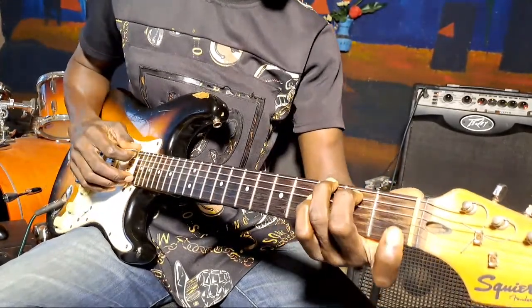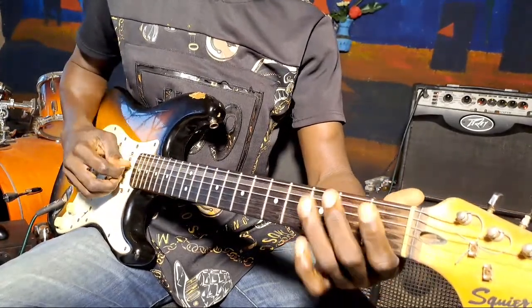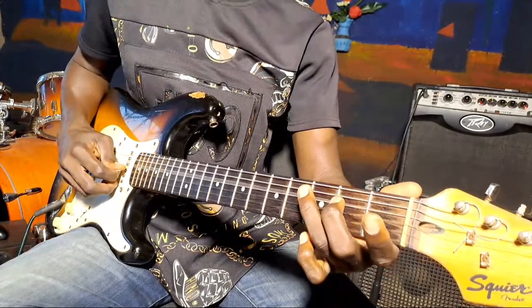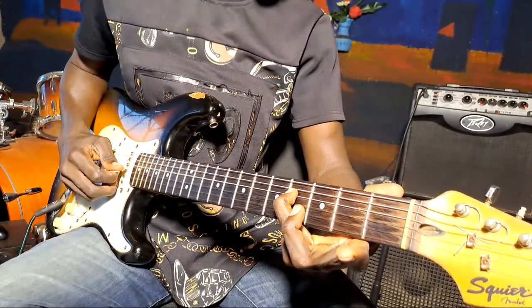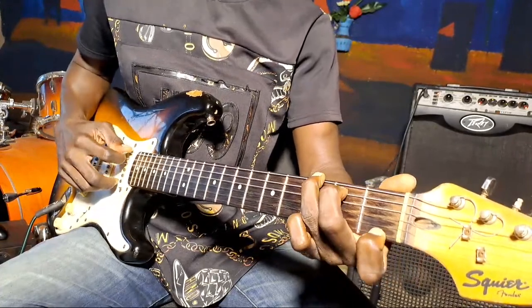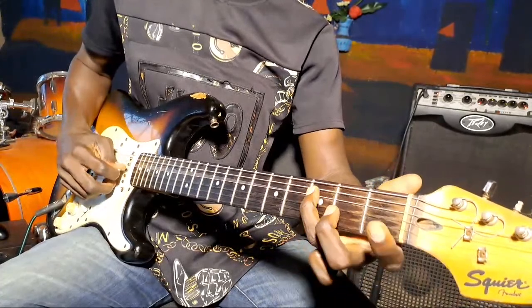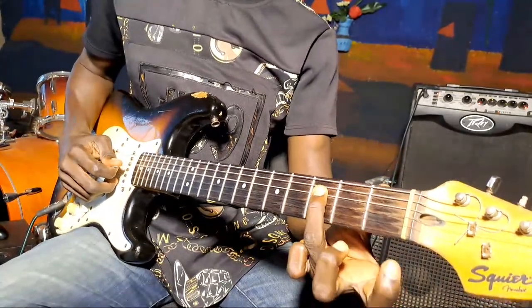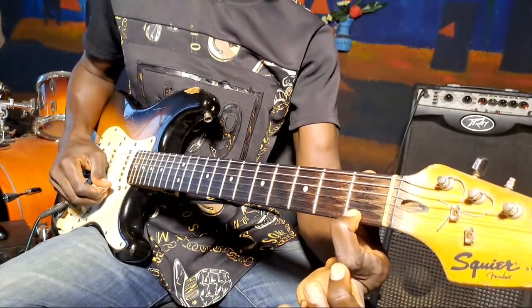Then let's go to the G7th. Do, re, mi, fa, so, la, do. If you play ti, that is G major, but we say G7th. So we have the F note. You have the F note in the G7th scale.